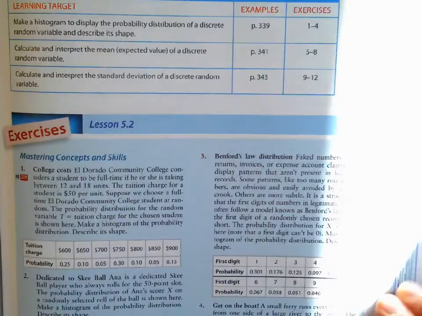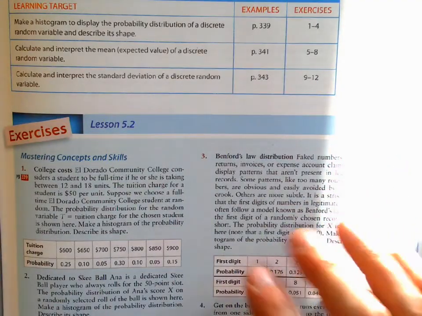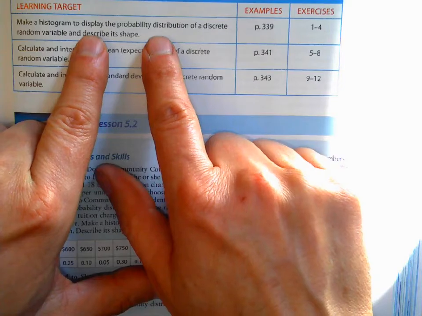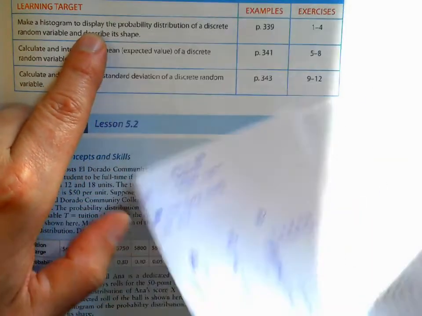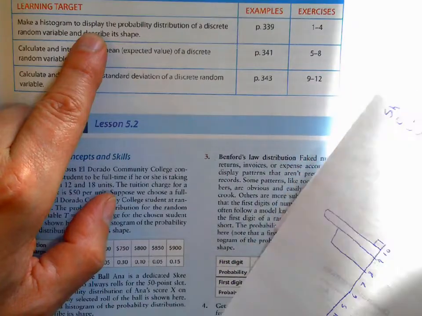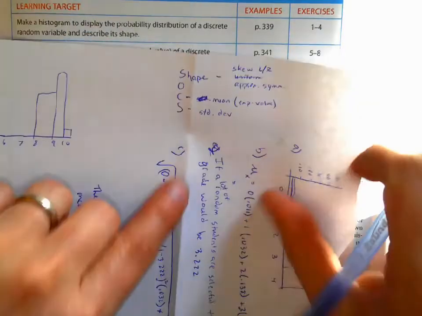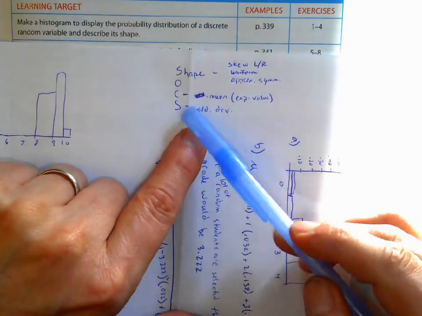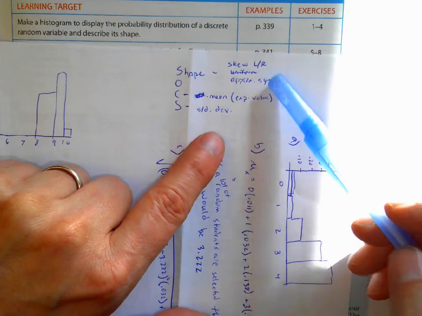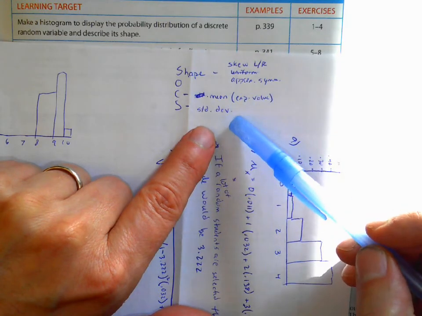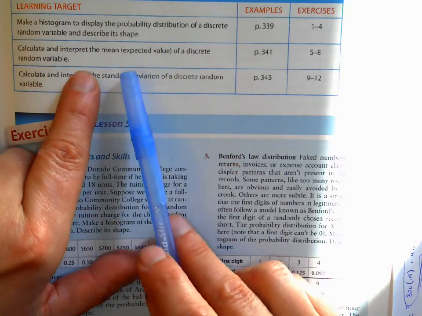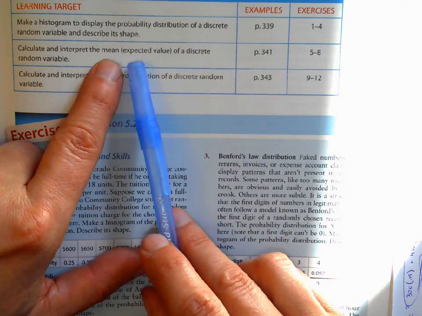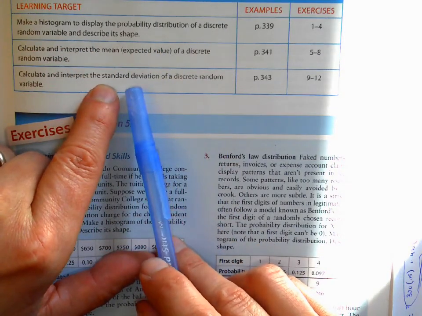Okay, so we did 3 things today. We made a histogram, and from that histogram we used to think SOCS, right? We talked about shape, we talked about center, and we talked about spread today. Describing the shape, the center is the mean, and the standard deviation is the spread, and how we find those.